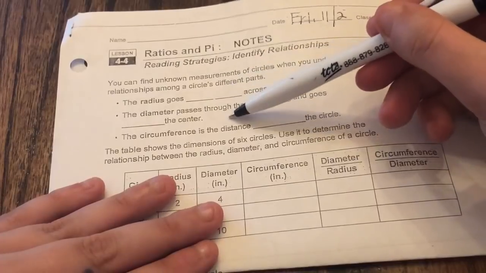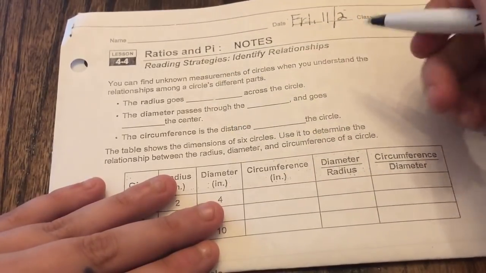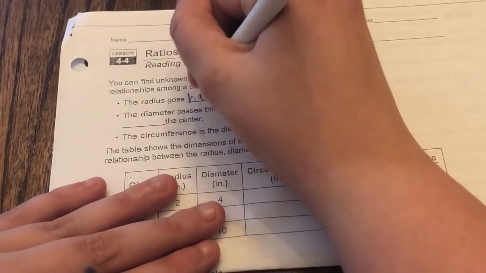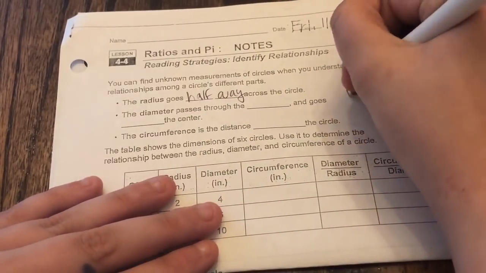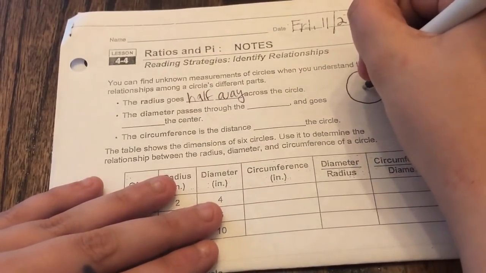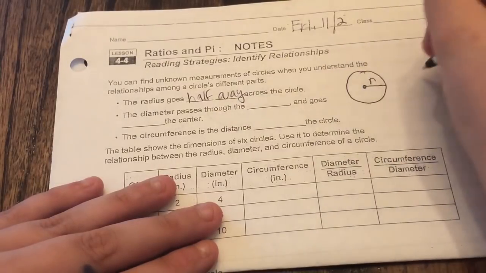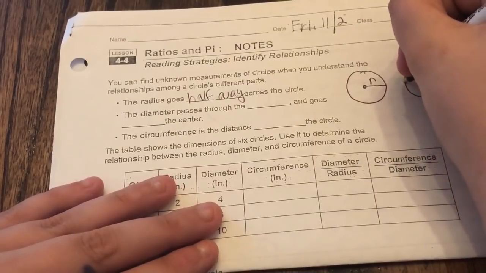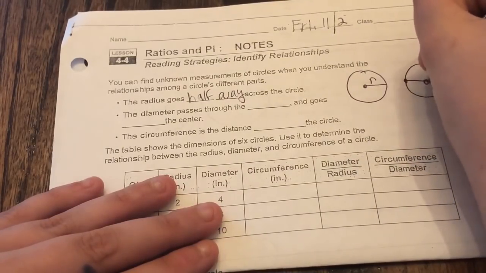So we're going to go through some definitions. These definitions you can copy down, or you can just draw the pictures. So the radius goes halfway across the circle. So here's a circle, here's the center, that's halfway across the circle, so that's your radius. Diameter is going from one side of the circle all the way to the other side through the center.